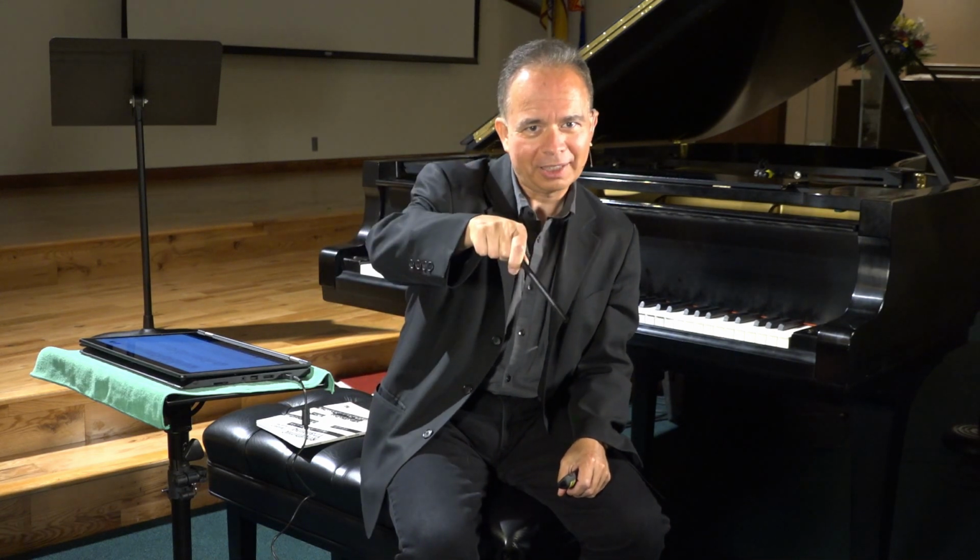Or you can do it with ties, like I did it in here. You can tie an unaccented part of the beat to an accented part of the beat, but you're transferring that accent from the accented to the unaccented. So now you're accenting a part of the beat that normally would not get accented. Okay? So that's in general what syncopation is.